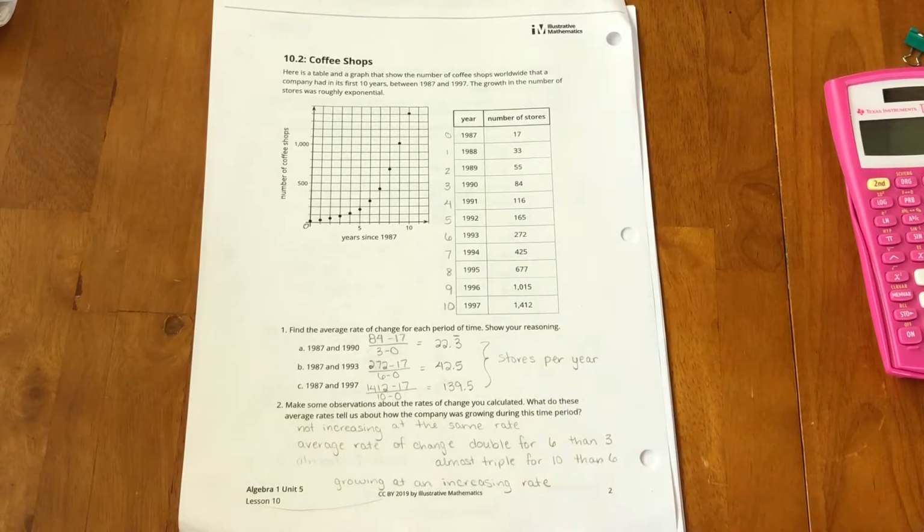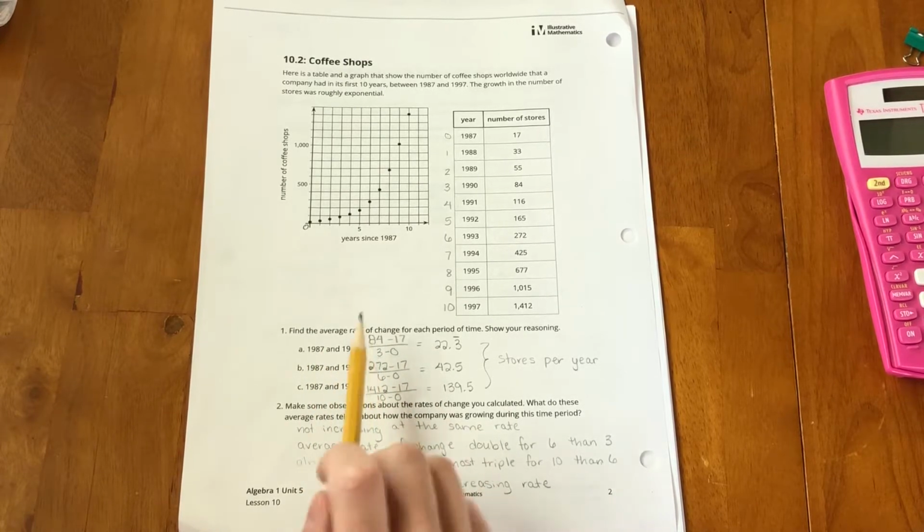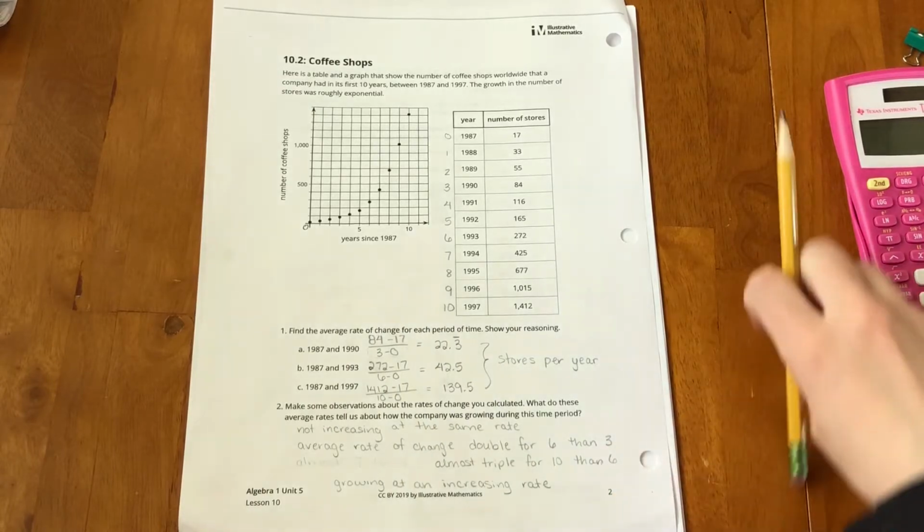So you can see some of those problems here, and I showed the work for 3 minus 0, but you don't need to do that much. If you want to just go, from 87 to 90 is 3 years, and write 3 there, and then divide by 3, that's fine too.